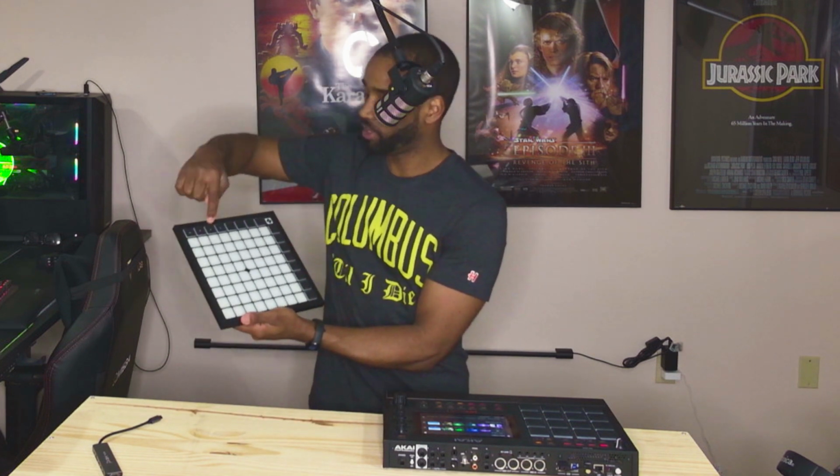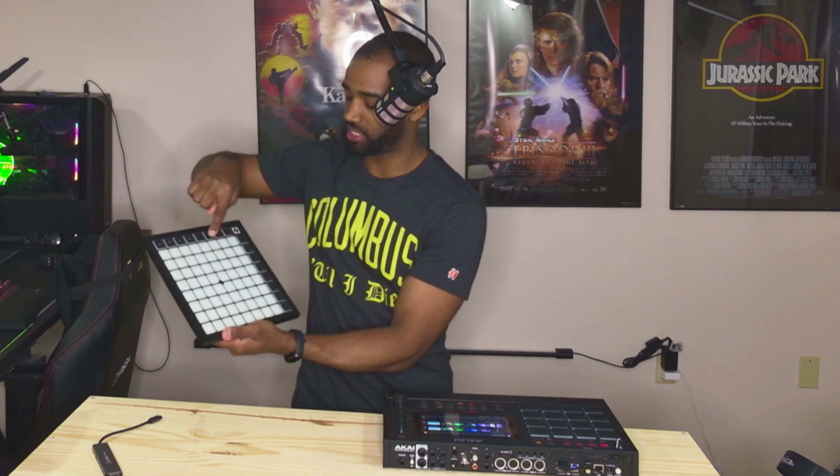So for instance, let's say I want to hit this pad and I want this to control this pad in bank A. And then I want to do that for this little section of pads. And then for bank B, I want it to be this section. For bank C, this section. Bank D, this section. Now, if I was using a drum program, that would work.